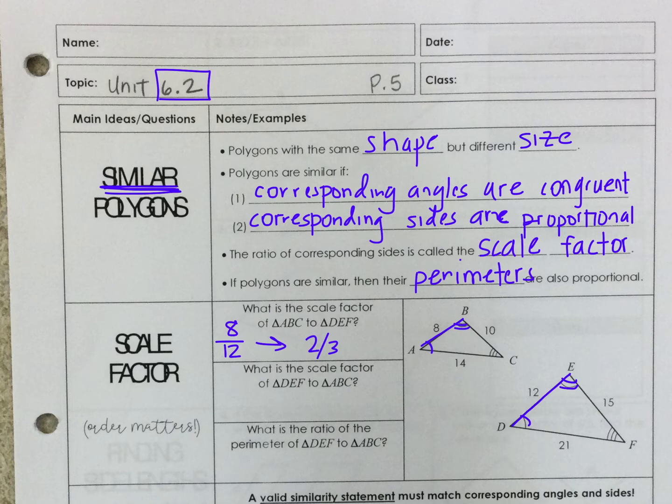But what if I want to know the scale factor of DE to AB? That means I have to put that one on top first, 12, and the AB. If I reduce that, it gets me 3 to 2. So it's the same, it just depends on what I put on top. And then what's the ratio of the perimeters of DEF to ABC? Well, if I add all these sides, I get 48.